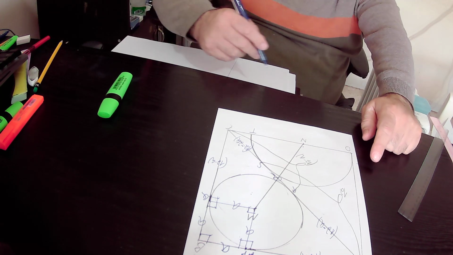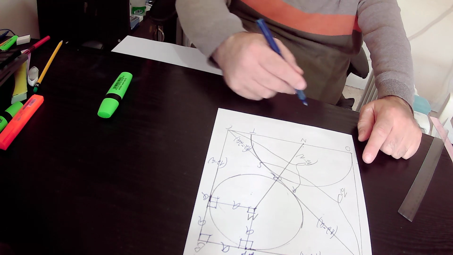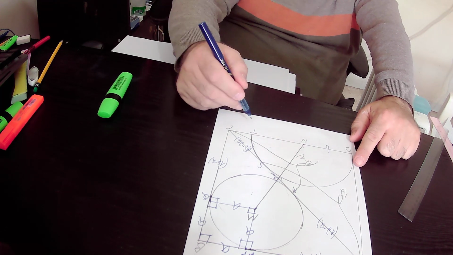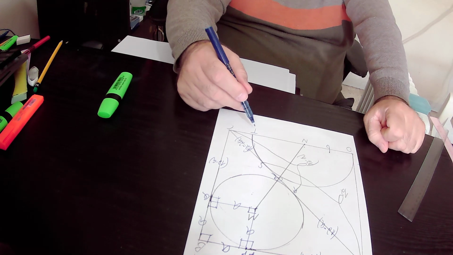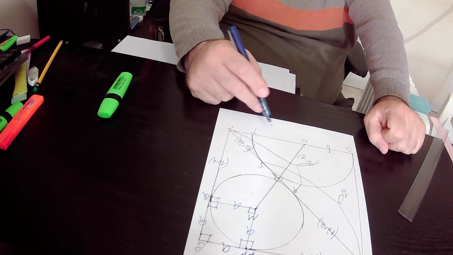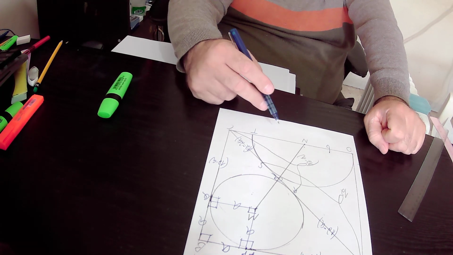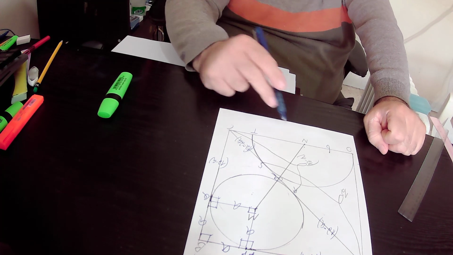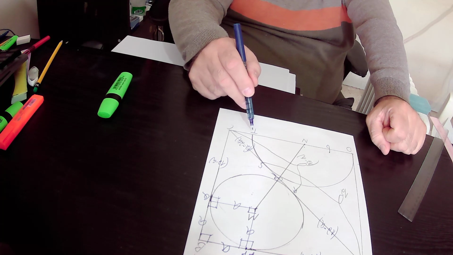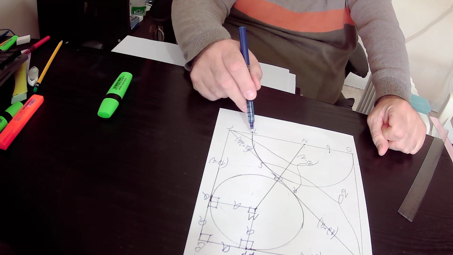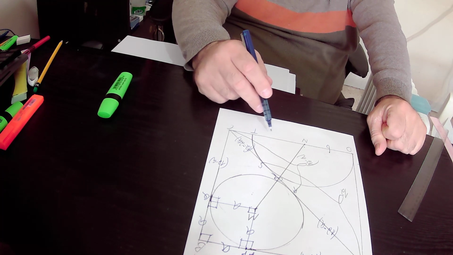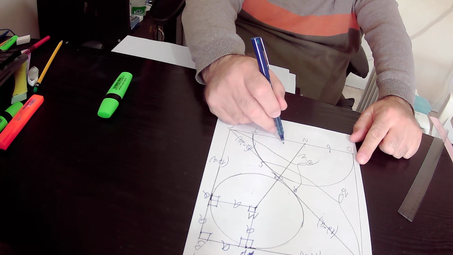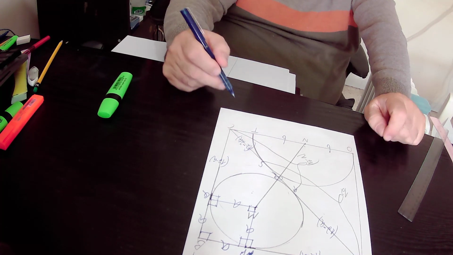Therefore, DN will be equal to B as the radius of the semicircle, and NT is also the radius of the semicircle because it starts from the center of the semicircle, that is to say from point N, and ends at point T, that is a point on the semicircle itself. Therefore, NT is the radius of this semicircle, that is to say it equals B units.